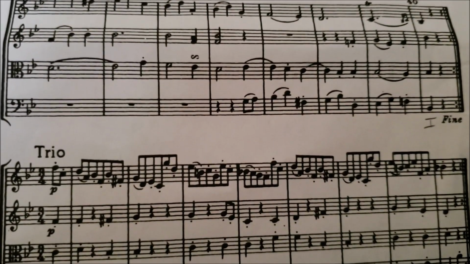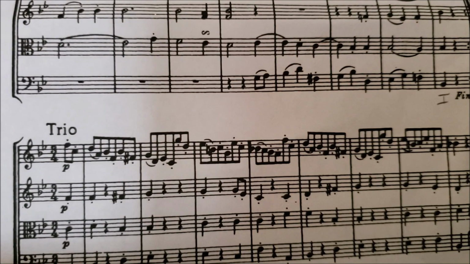Now we'll look at the trio. Like I mentioned, it's in the same key as the minuet section. Also, C, which is analogous to A in section 1, ends in the tonic instead of the dominant this time.